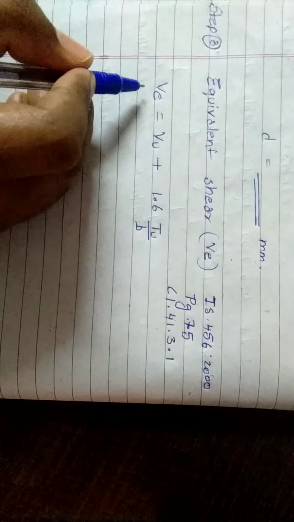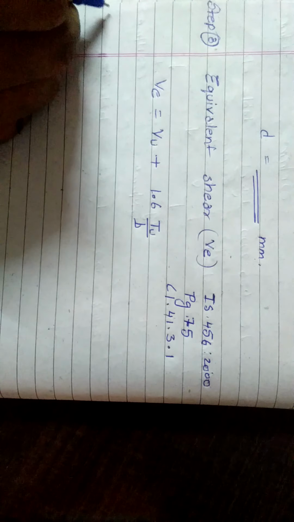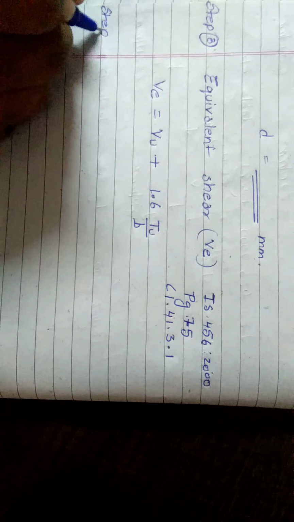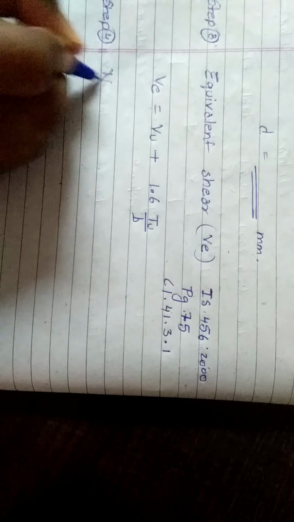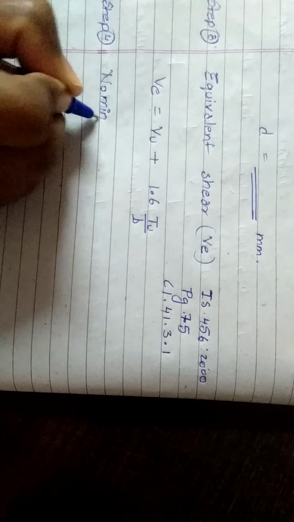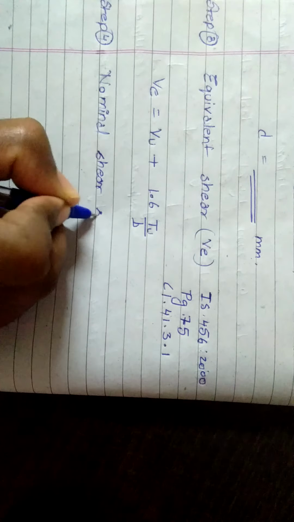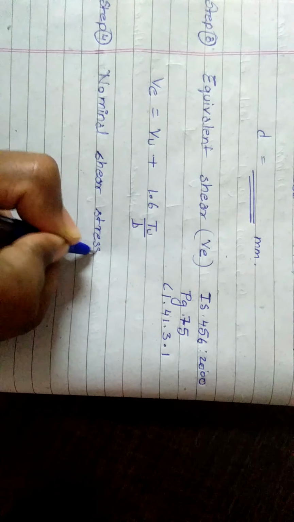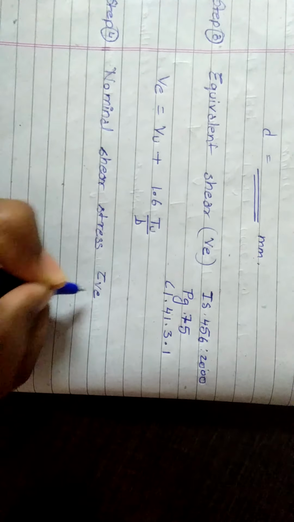Okay, now the step number 4. Step 4. In this we will find the nominal shear stress, that is tau VE.